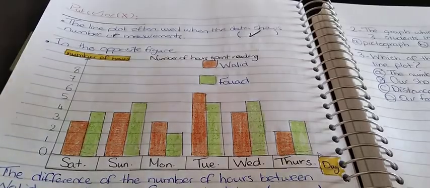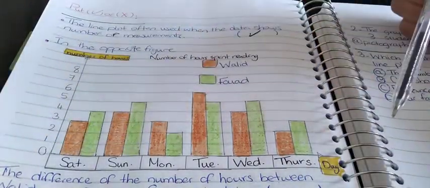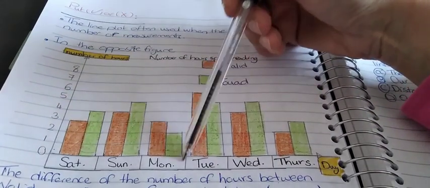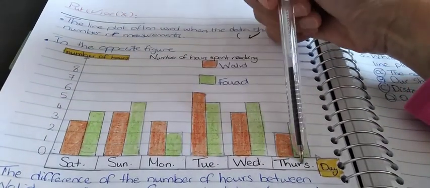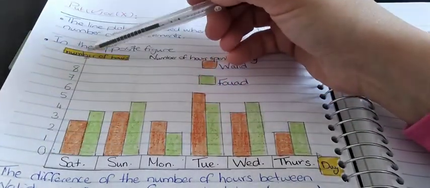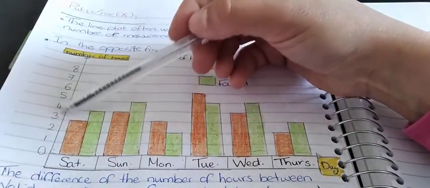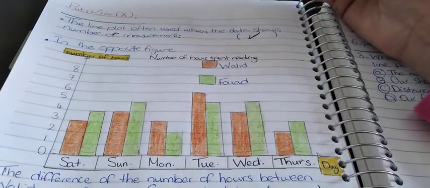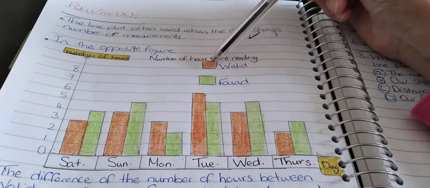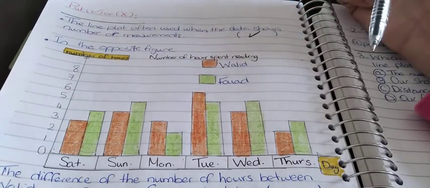In the opposite figure, here we have a figure. Here we have the days: Saturday, Sunday, Monday, Tuesday, Wednesday, Thursday, okay? And on the y-axis we have the number of hours: 0, 1, 2, 3, 4, 5, 6, 7, and 8. And we have 2 colors here. The orange color is for Walid and the green color is for Fuad, okay?